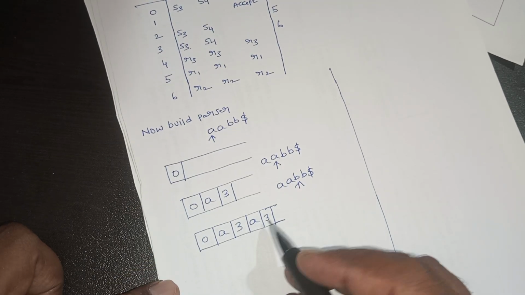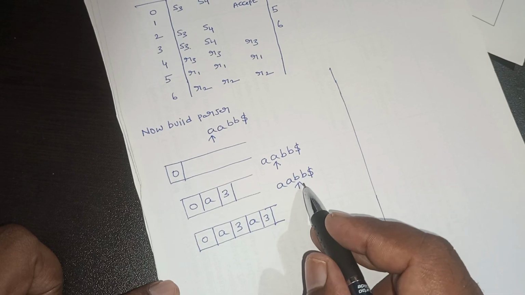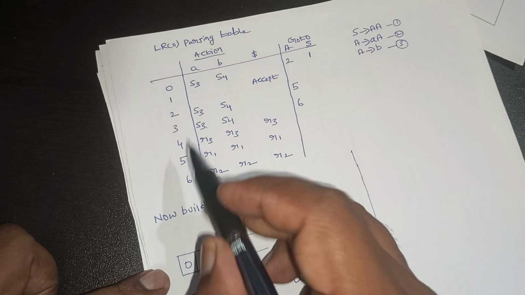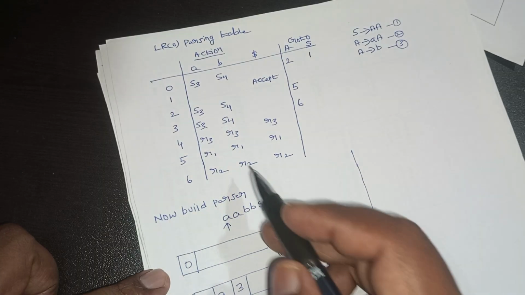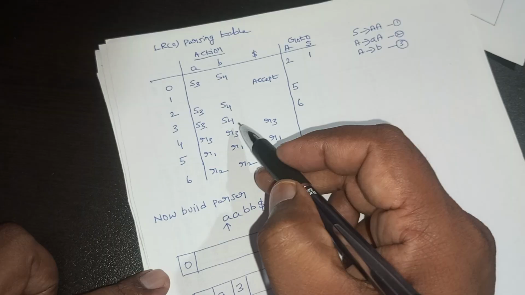Now what is 3 on B? Top of the stack is 3, and B is the input pointer. What is 3 on B? It is S4, which means we have to push B4.